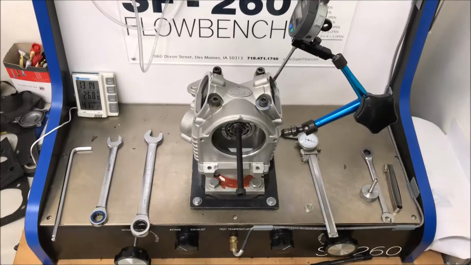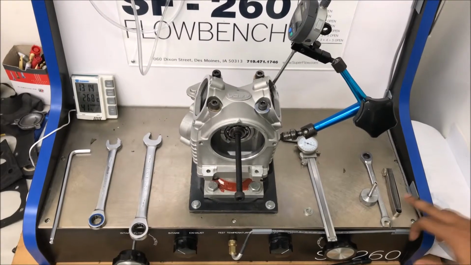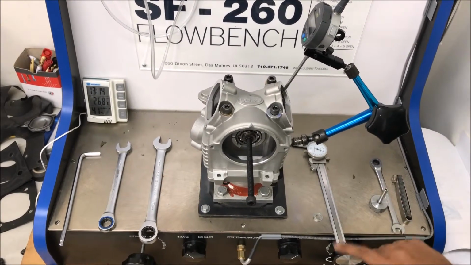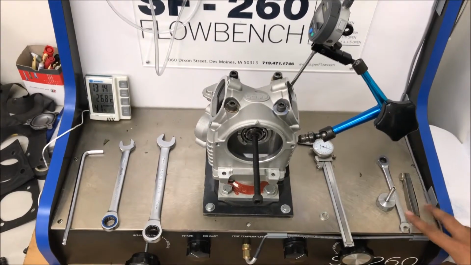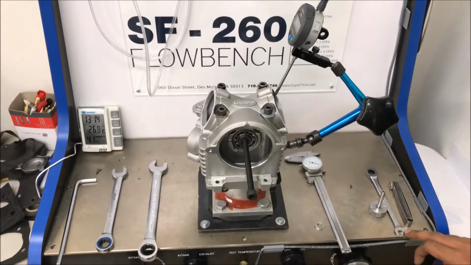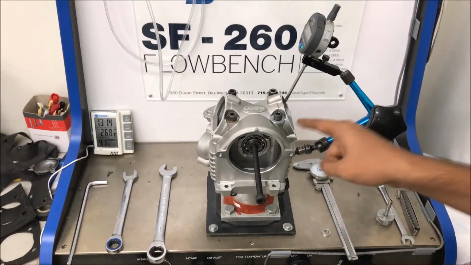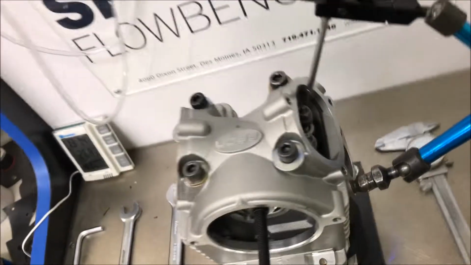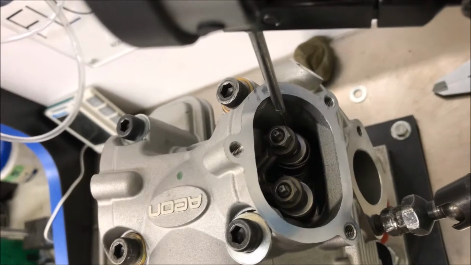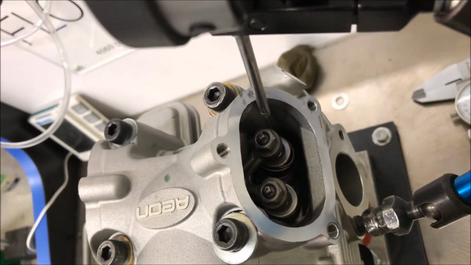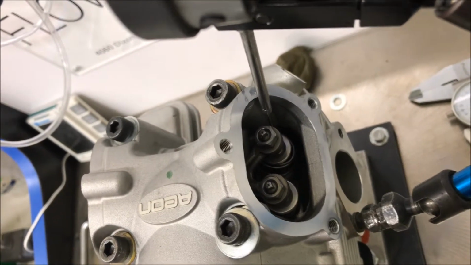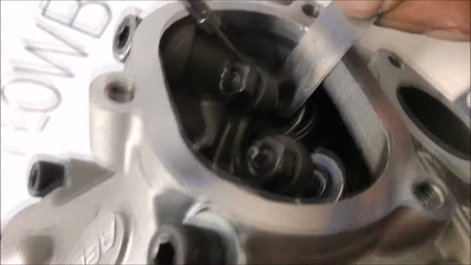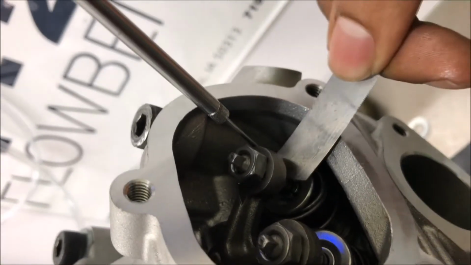The apparatus required for this experiment are flexi gauge, wrench, valve adjuster, vernier caliper and Allen key. Use the valve adjustment tools to adjust the intake valve clearance, as we can see in the video. Adjust the valve clearance of 0.10 mm.